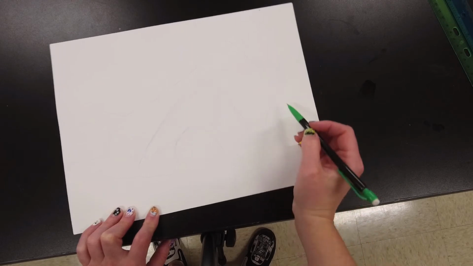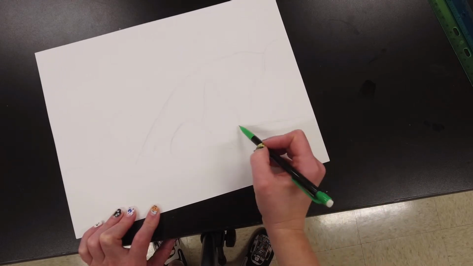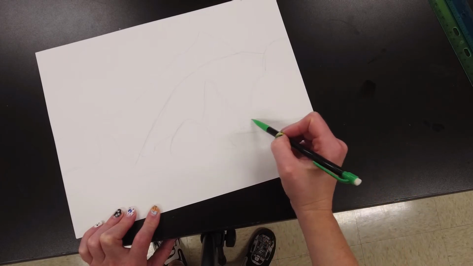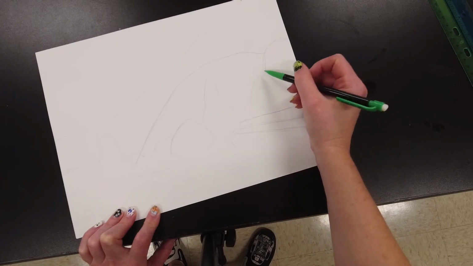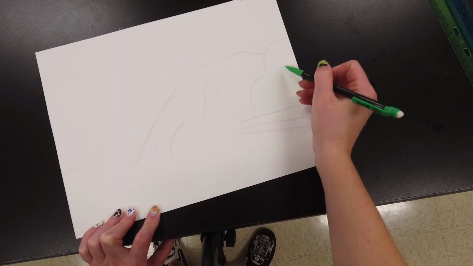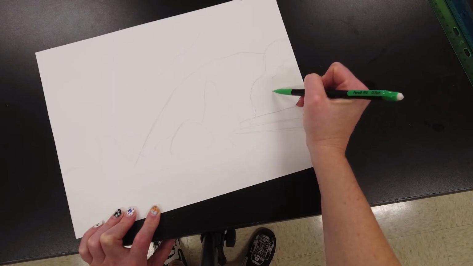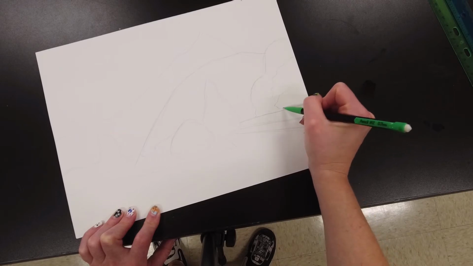And then there's kind of like a shadow here almost. And then the edge of the grass. And then this one comes down a little more. And then there's a tree in front of it, so I'm just going to put kind of a blob right now. And then there's an even smaller tree in front of that one.